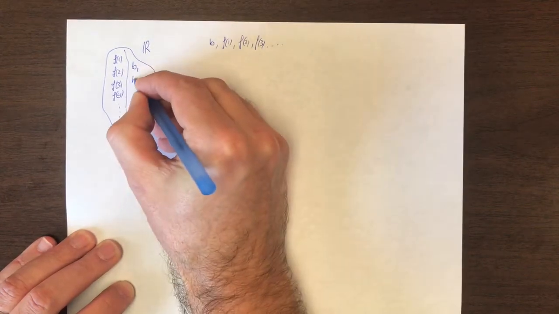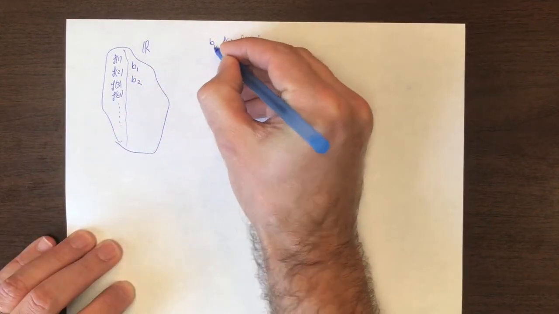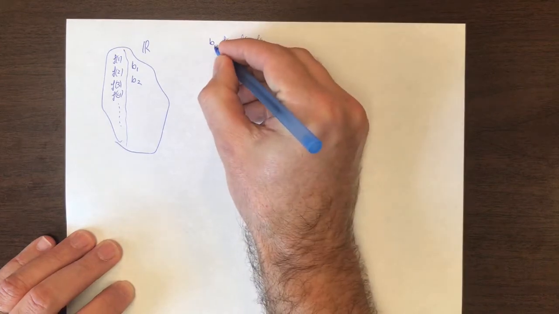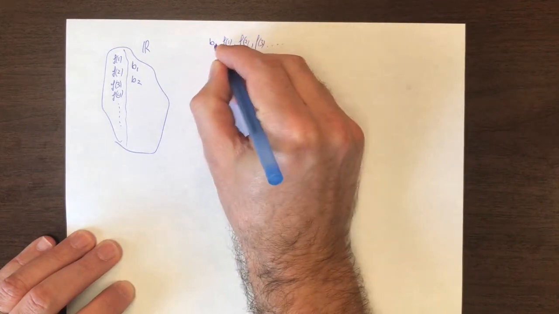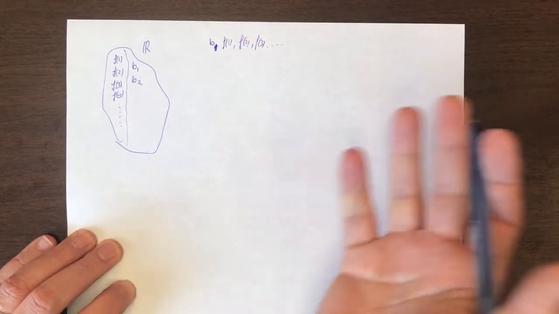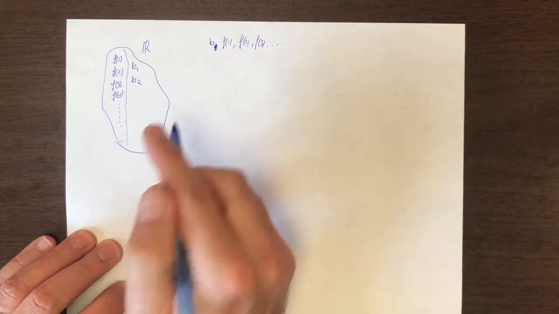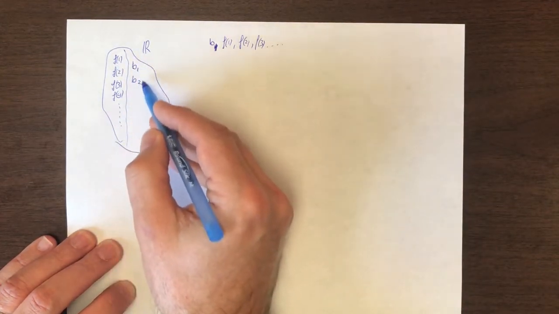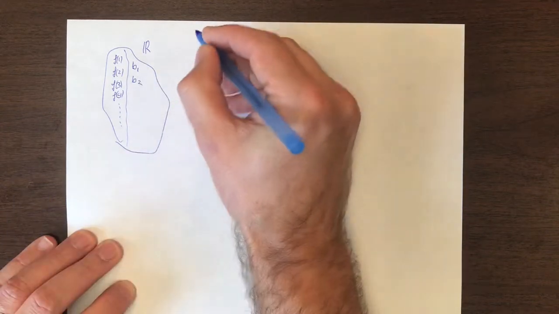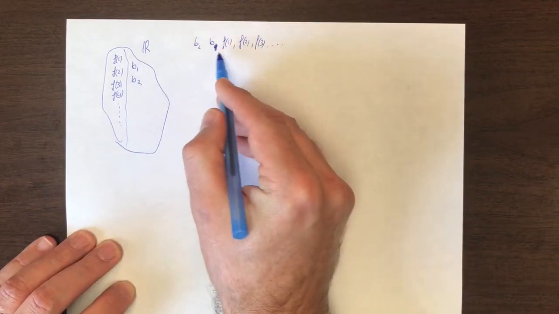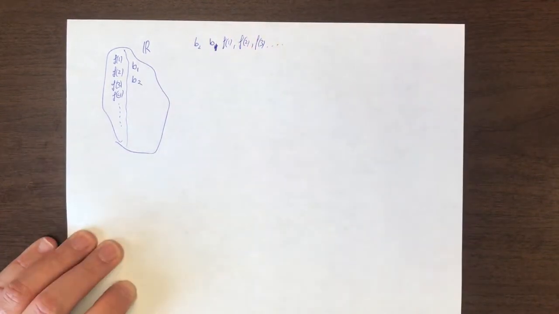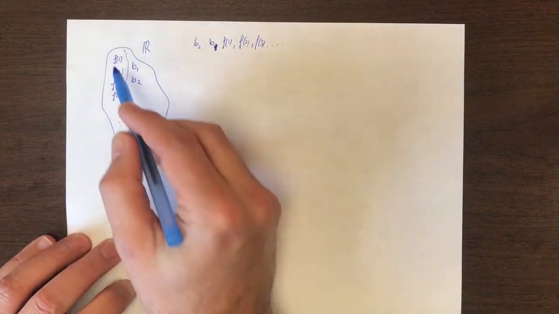But then you say, wait a minute, this sequence is B1 and then the old sequence. I can make a sequence that has all of these numbers and these two. Let's say take the sequence B2 and then B1 and then the old sequence. Well, that has all these numbers in it.